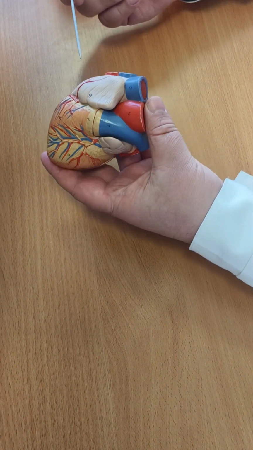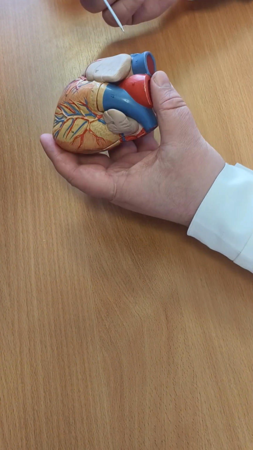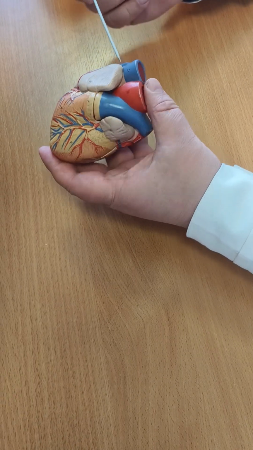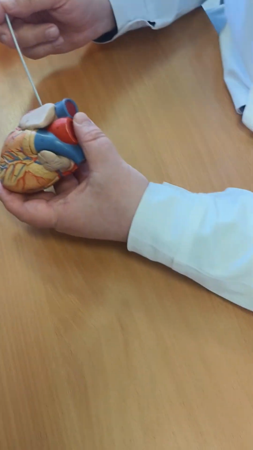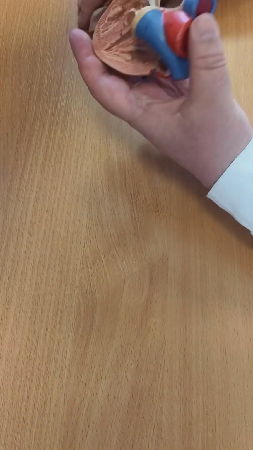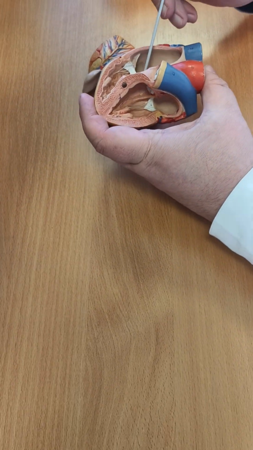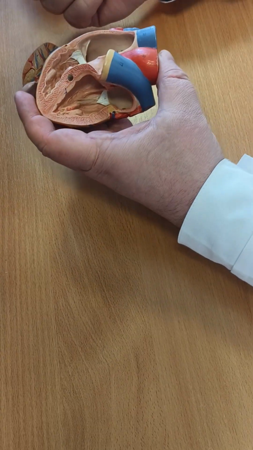On the external surface, we can see the right auricle, the left auricle, and between the right auricle and the superior vena cava, here it is the sulcus terminalis. Chambers: this is the right atrium and right ventricle. Here it is the left atrium and left ventricle.